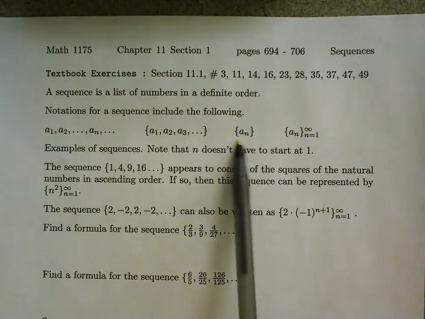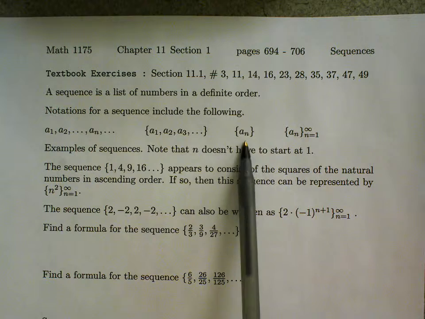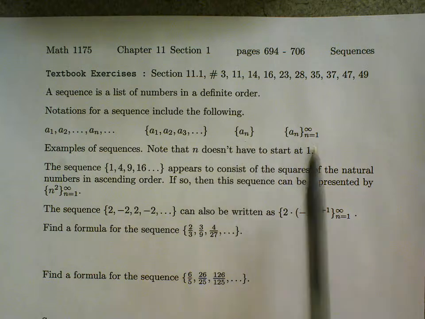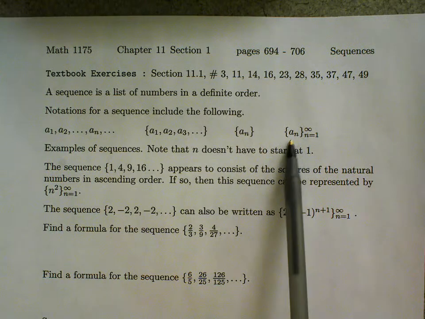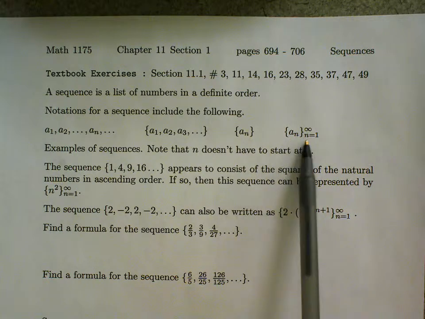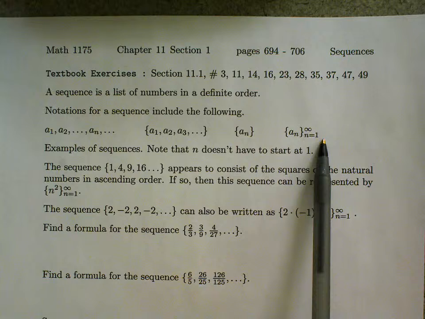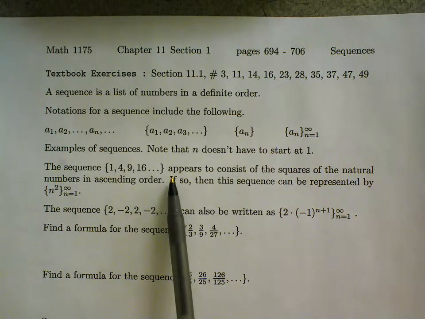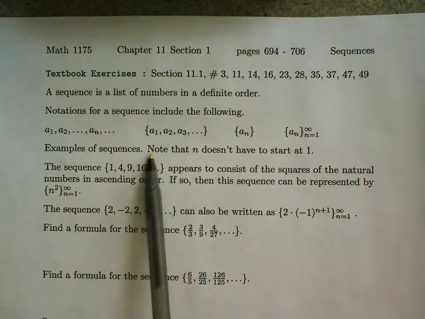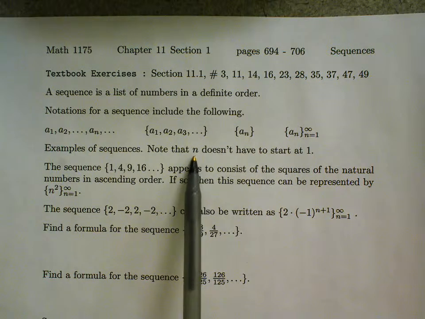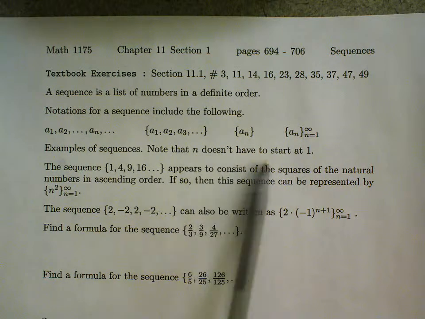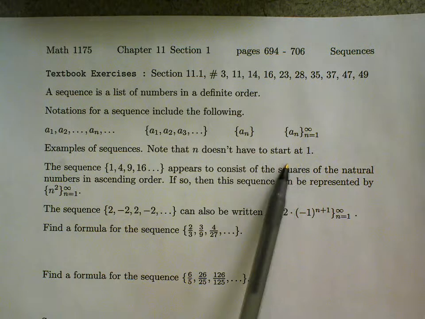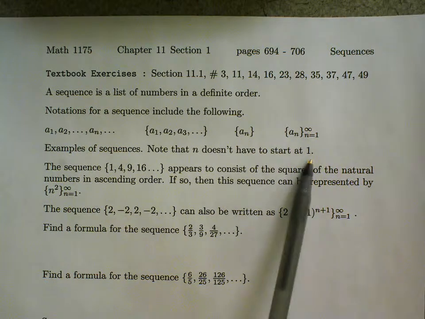You can put set brackets around a sub n, and if you want to be more explicit, the sequence of the terms a sub n as n ranges from 1 to infinity. We'll look at some examples of sequences, and just note that in a sequence, n doesn't have to start at 1. We often do start at n equals 1, but we don't have to.